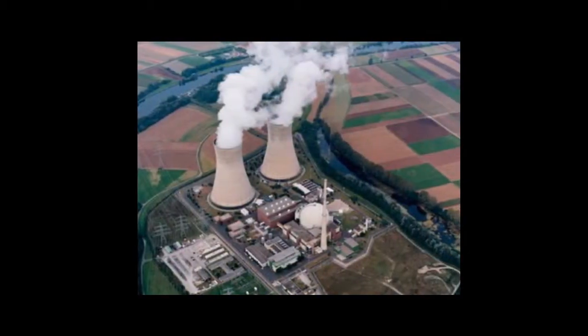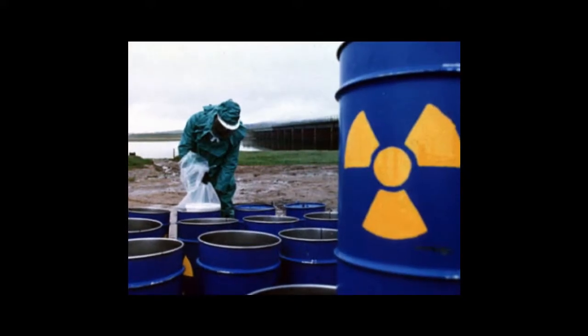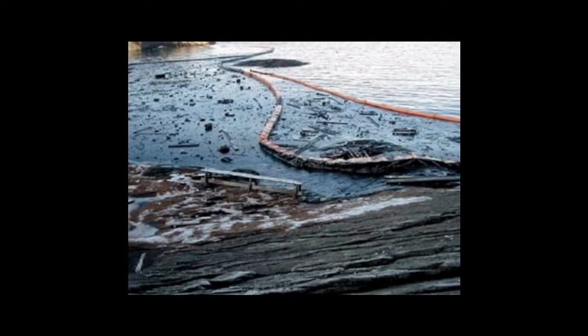Radioactive substances are produced in the form of waste from nuclear power plants and from the industrial, medical, and scientific use of radioactive materials. Specific forms of waste are from uranium and thorium mining and refining.